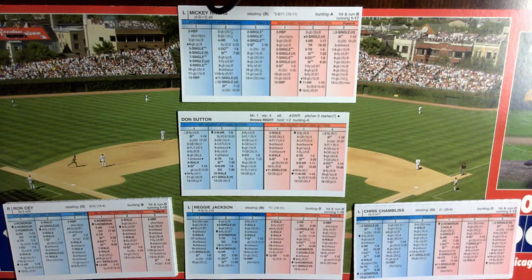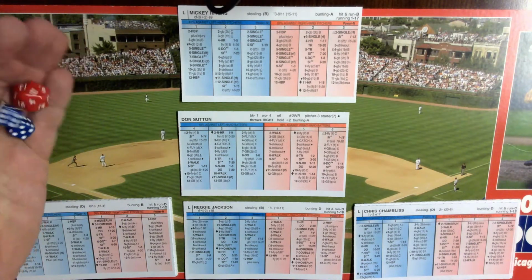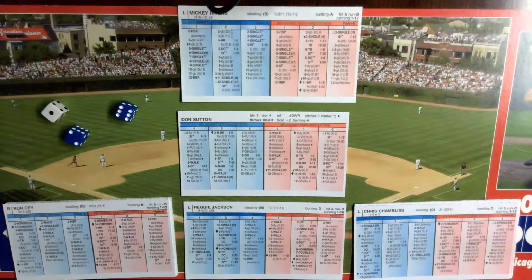Let's see if Jackson can get Rivers in. So our roll, that is a 1 and an 8 against a right-handed pitcher. A 1 and an 8 is a walk.